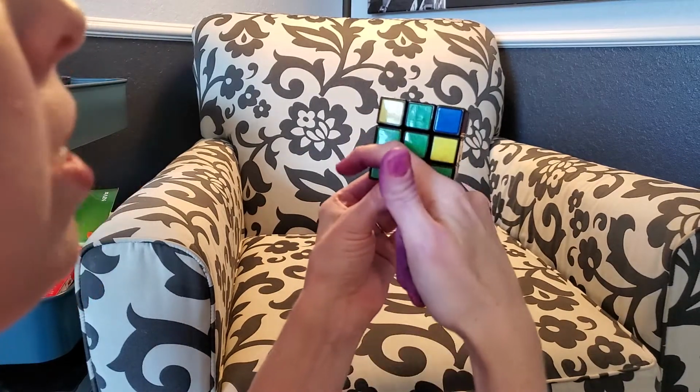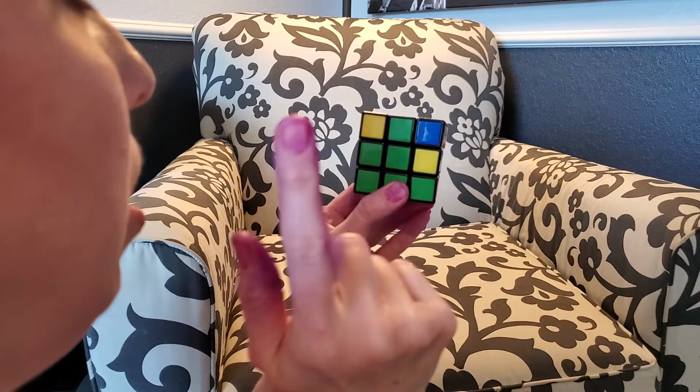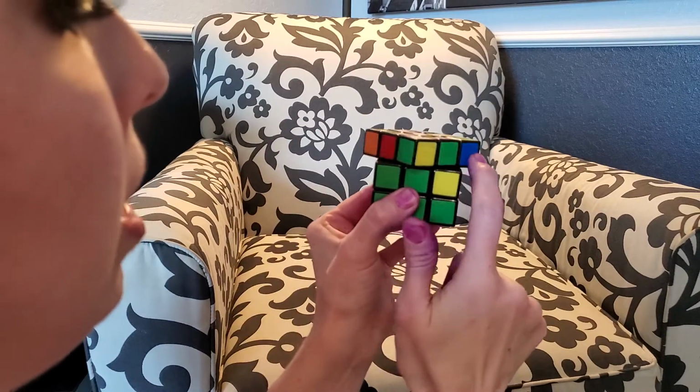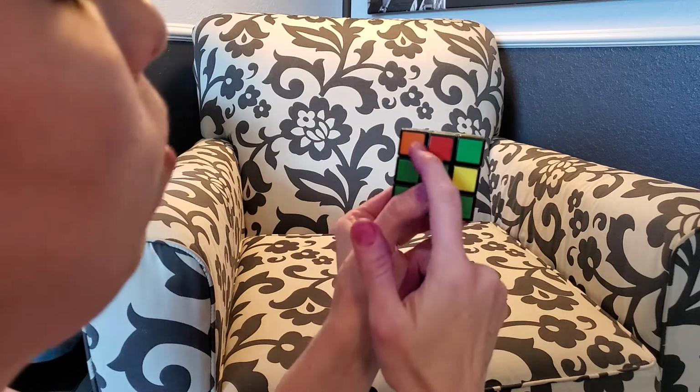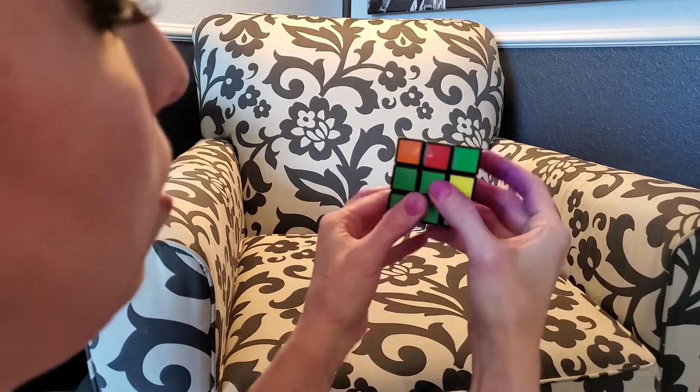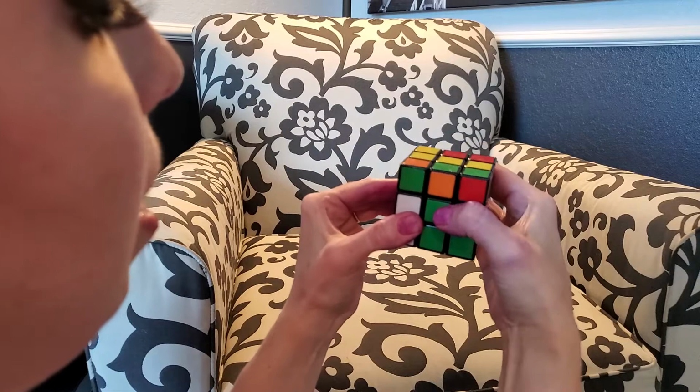Okay, we want it to go down. We want it to go down to the left. So first, we're going to twist it away from where we want it to go. Okay, we had wanted it to go down to the left. So now we're going to do a left algorithm.